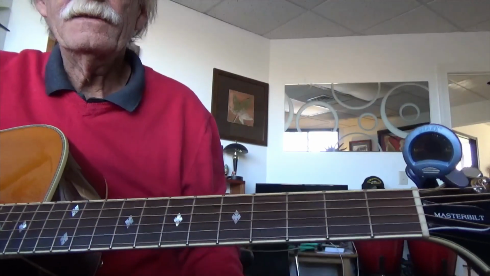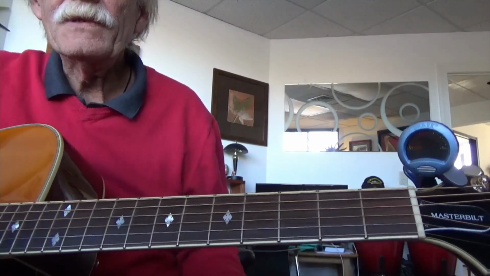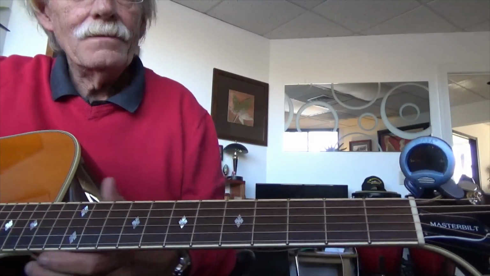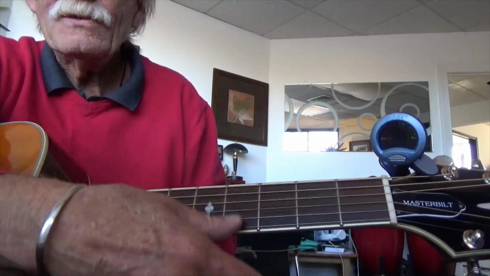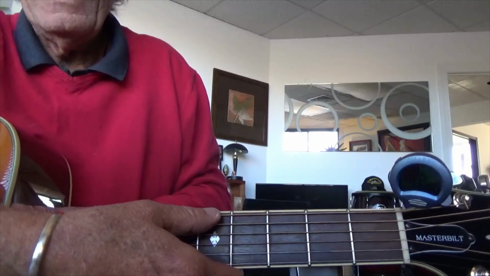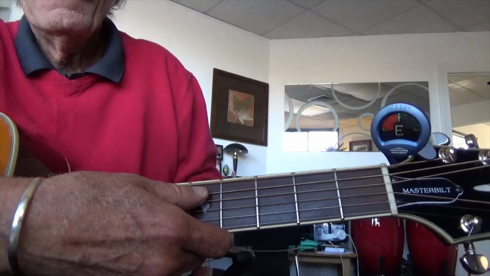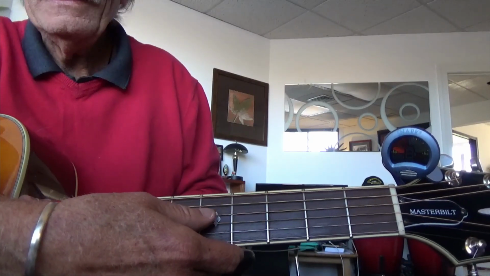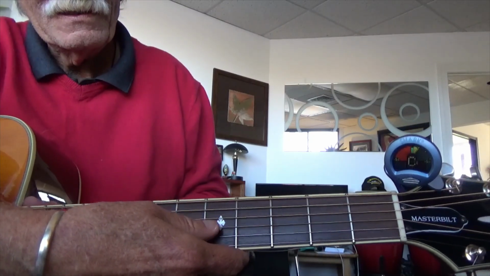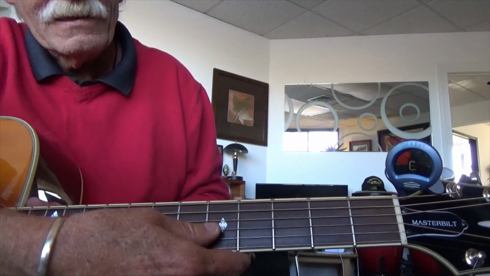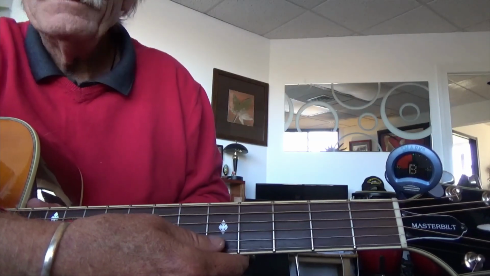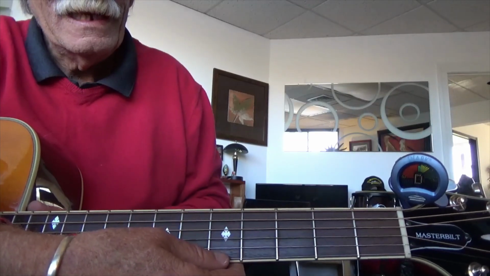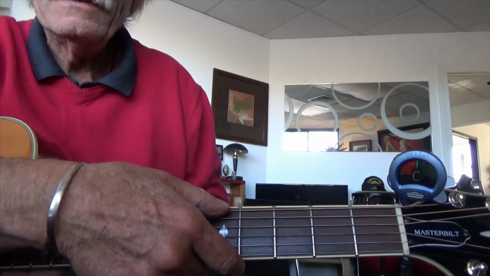Okay, the first thing you have to do is memorize something. This is about the only thing you're going to have to memorize in my course. But you have to memorize the order of these strings. We begin at the top with E. The next string is A. The next string is D. The next string is G. The next string is E. I'm sorry, B. The final string and the last string is E. This is called the high E. This is called the low E.